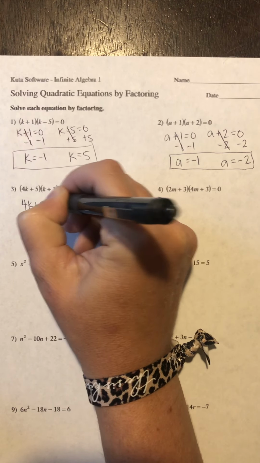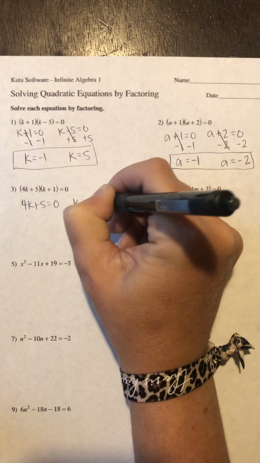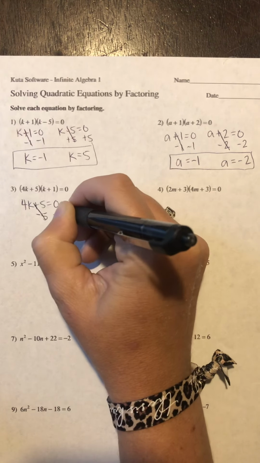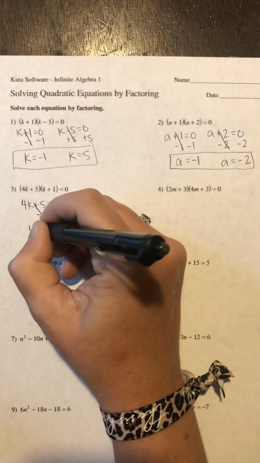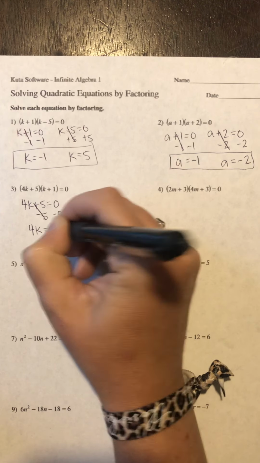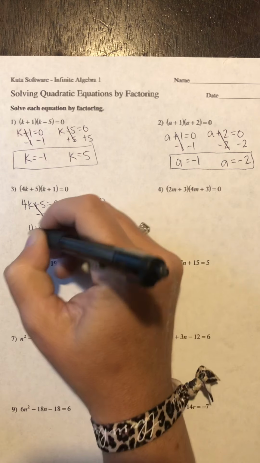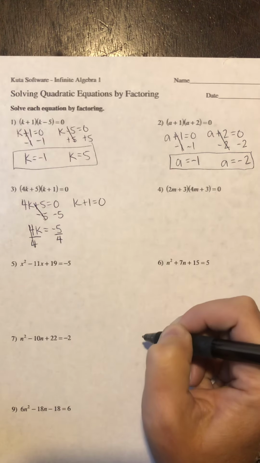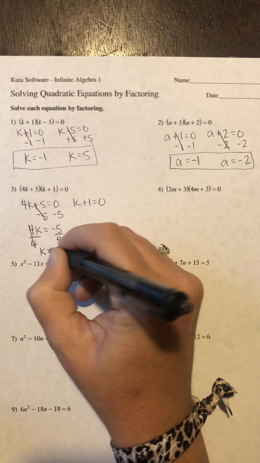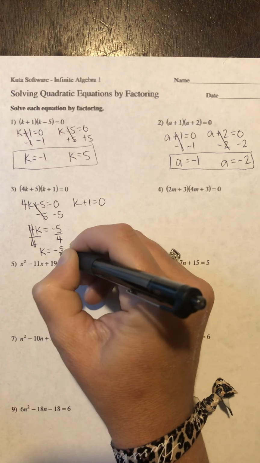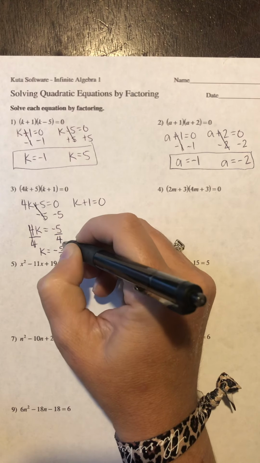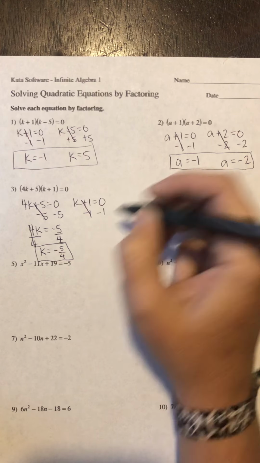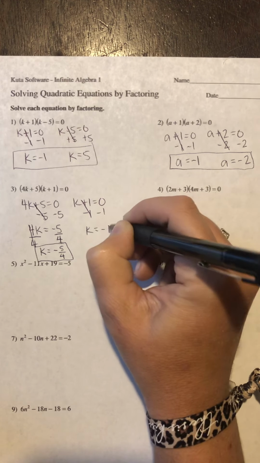4k plus 5 equals 0, and k plus 1 equals 0. So we do want to follow order of operations, so we're going to get rid of the addition and subtraction piece first. We're going to say 4k is equal to negative 5. And we're going to divide by 4, and we're going to leave it just like that. So we're going to say k is equal to negative 5/4. That's going to be one of our answers. And the other answer is pretty simple. We're going to end up with k is equal to negative 1.